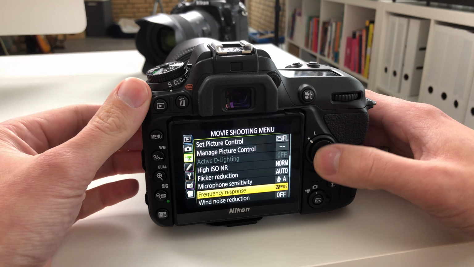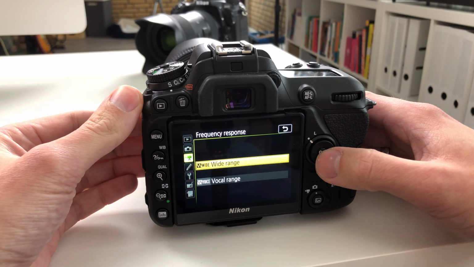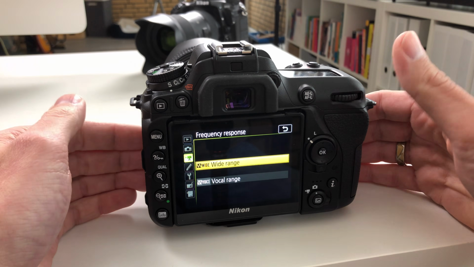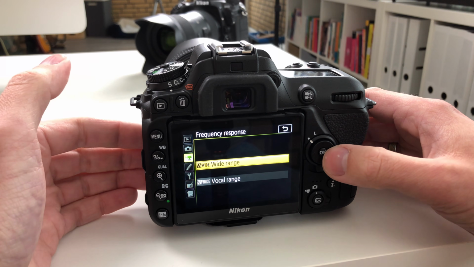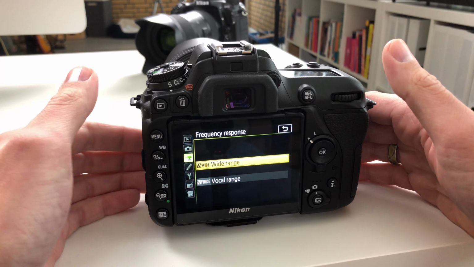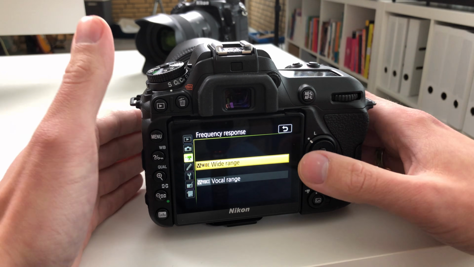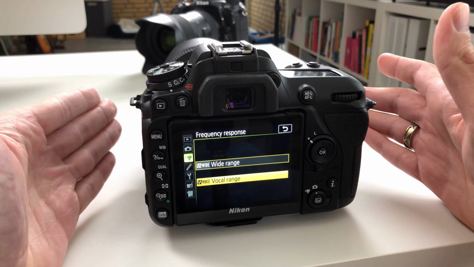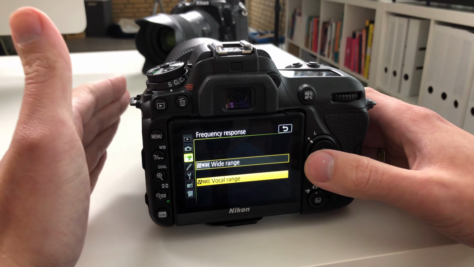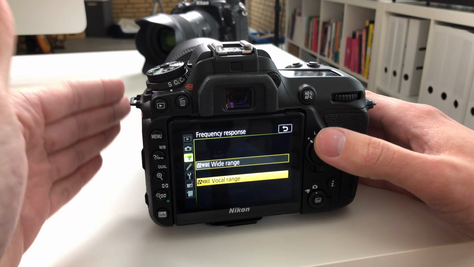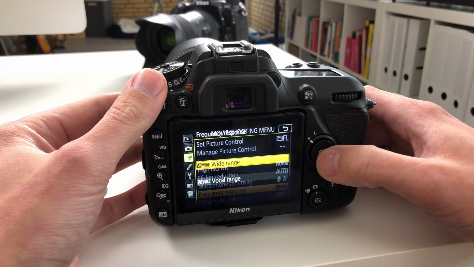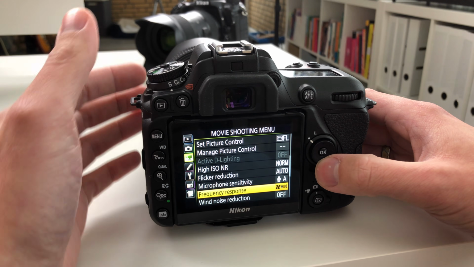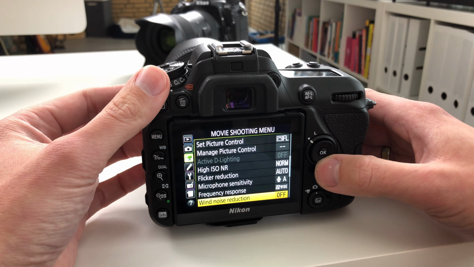Let's go one step back to frequency response. Frequency response gives us two possibilities: wide range or vocal range. Those are both templates. If you are recording outside in nature, you want wide range to get the full set of all the audio available. If you want to record vocals and speech, then you go for voice. To be honest, I'm never using voice, regardless of whether I'm shooting voice or ambient sounds. I always use wide because I just don't like the sound of a voice frequency response. So I don't use this.